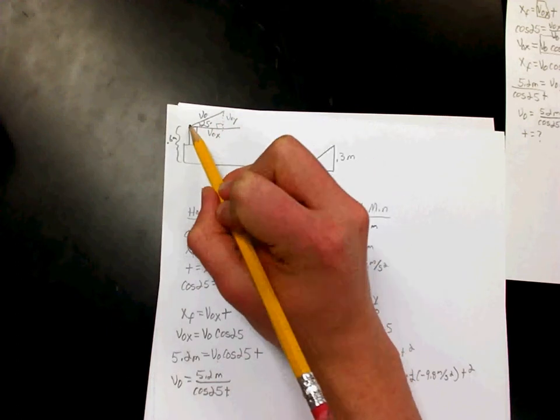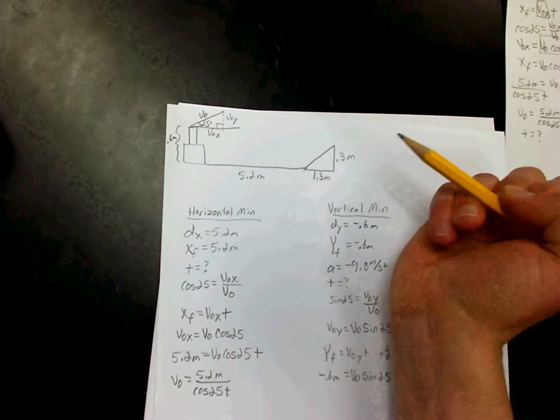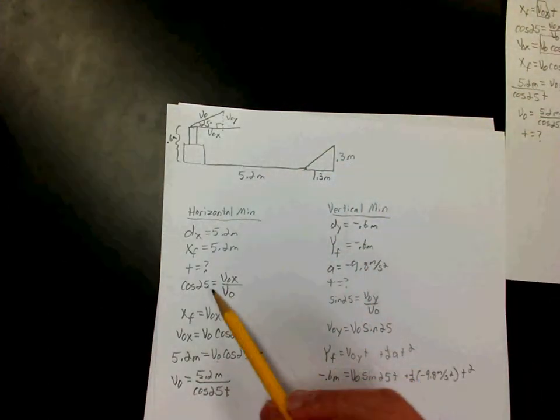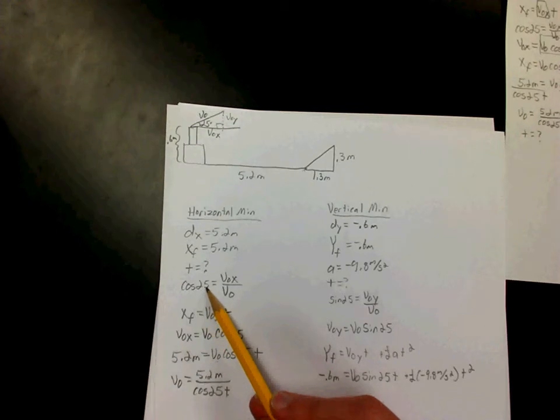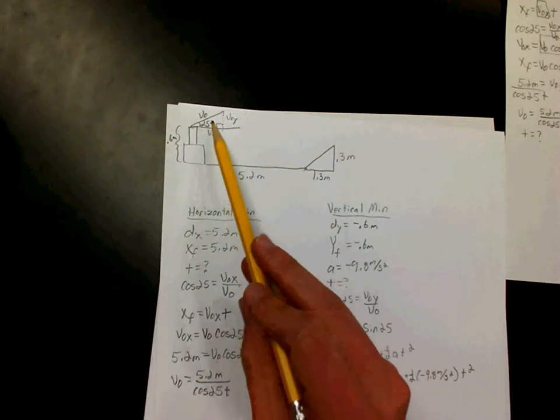The initial velocity is actually the hypotenuse. Adjacent and hypotenuse go into a trigonometric function, so the cosine of 25 is going to equal the initial velocity in the x direction, being your adjacent line, over your hypotenuse, being the initial velocity. I just got that from right there.